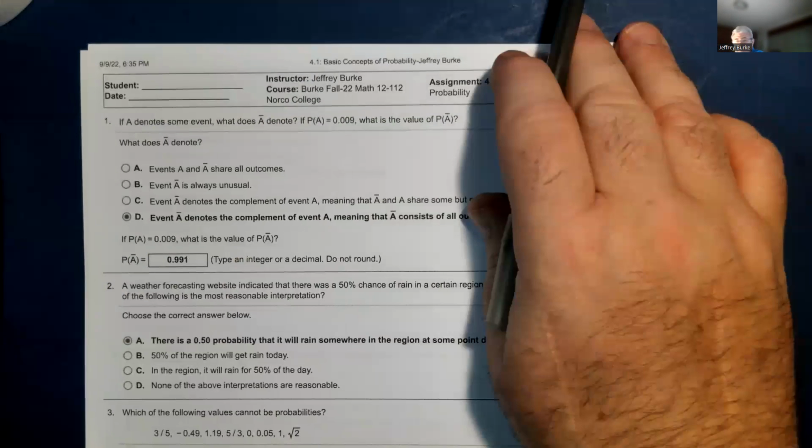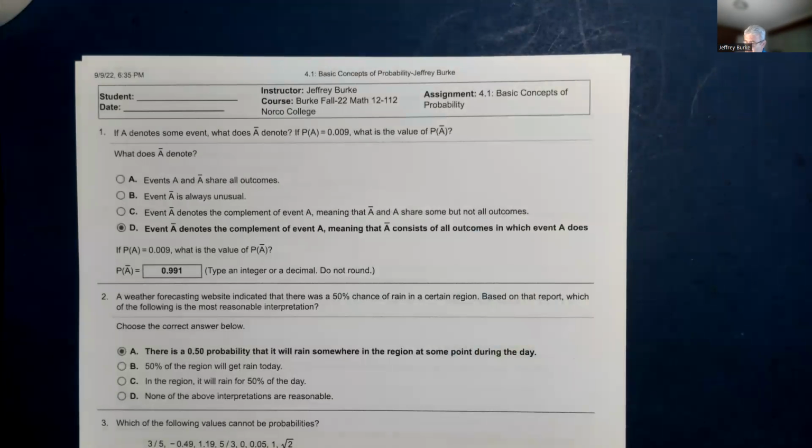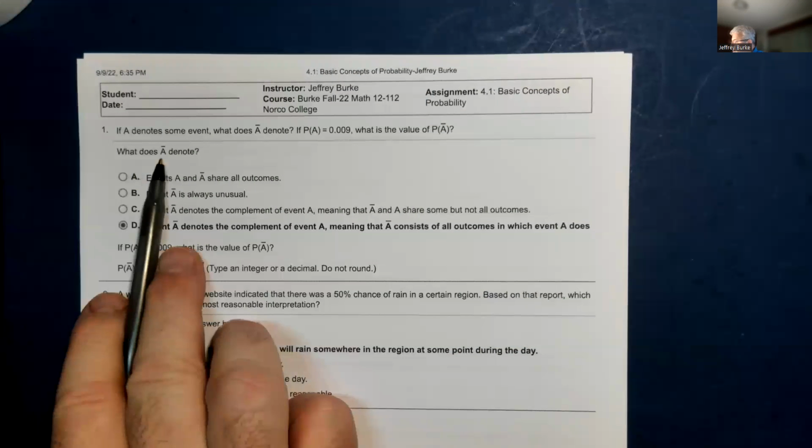So this is in section 4.1. I think I have this. Yes, I do have this actually in 4.2, but I'll go ahead and refer to this, not a big deal. So it says, what does A naught denote?